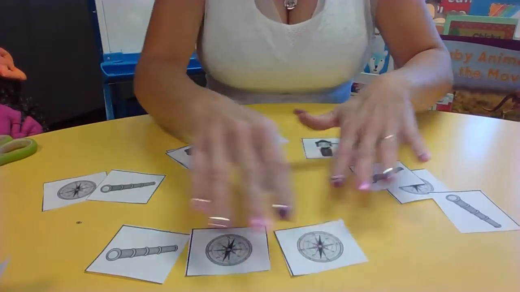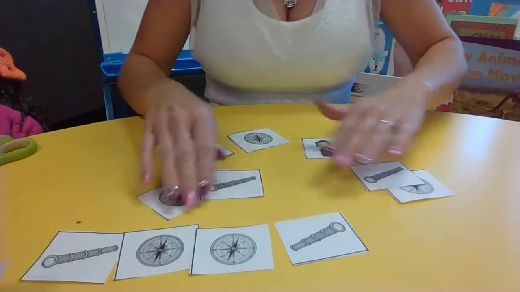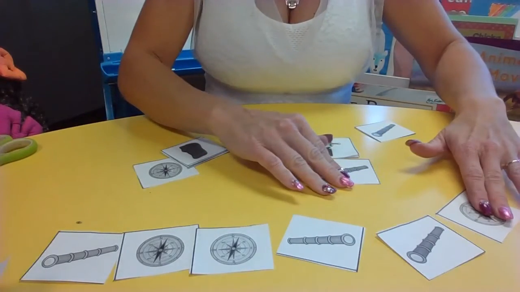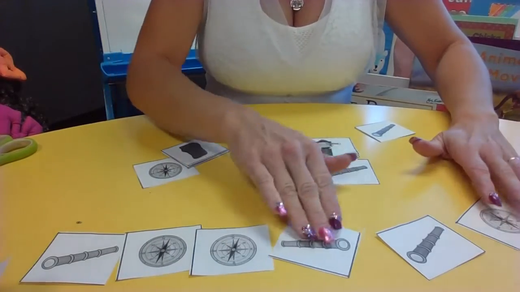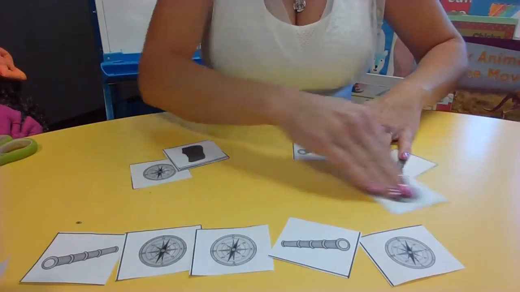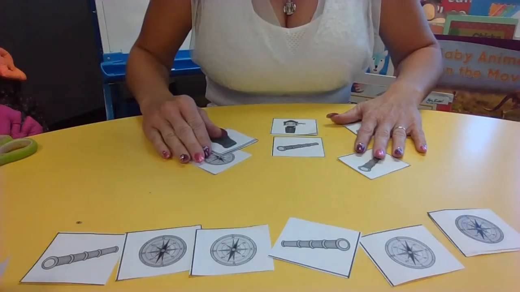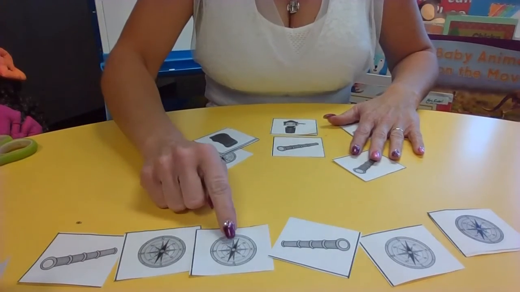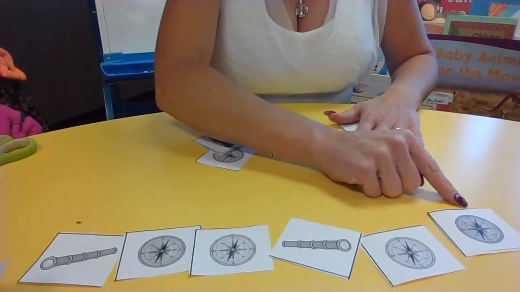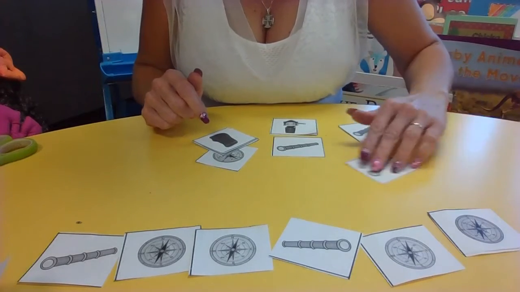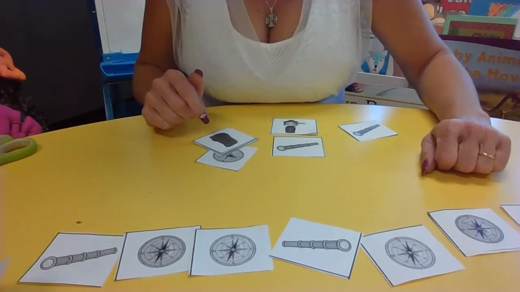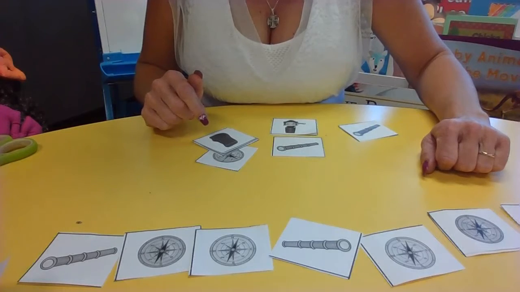Telescope, compass, compass. Telescope, compass, compass. Do you see what I'm doing now? A, B, B. A, B, B. I'm doing another type of pattern. What would go here? Yeah, telescope. And you can build patterns like that.